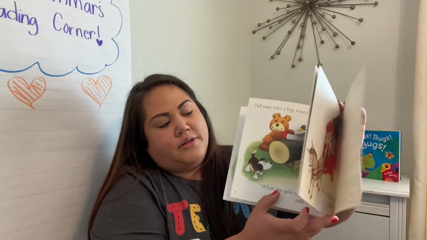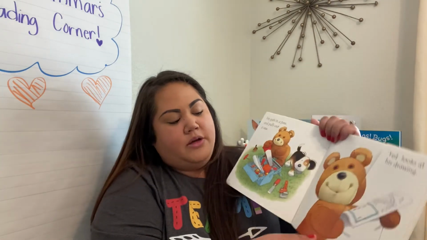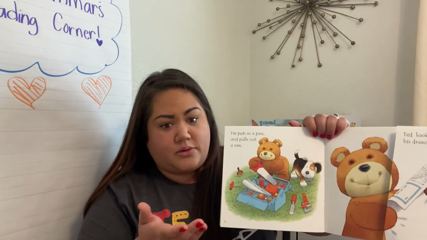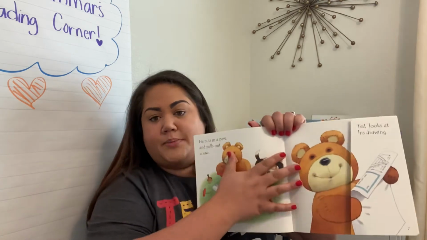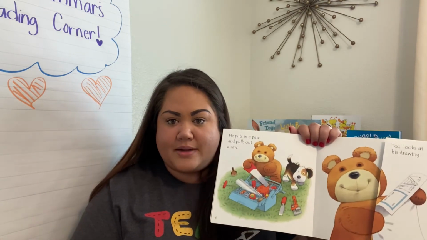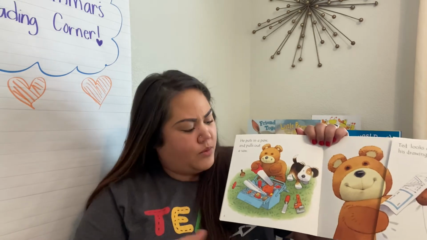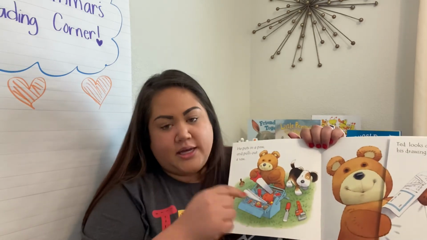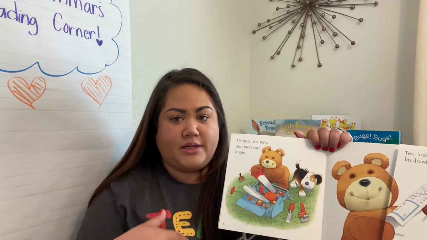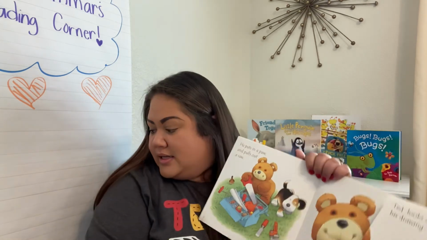Now, what you want to do is get them talking to you. You can stop on a page and say, oh, what do you think is going to happen next? Or you can say, what just happened on that page? Asking them questions to retell you makes sure that they're comprehending what they are reading.